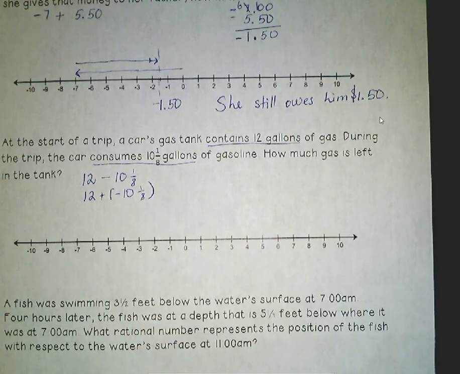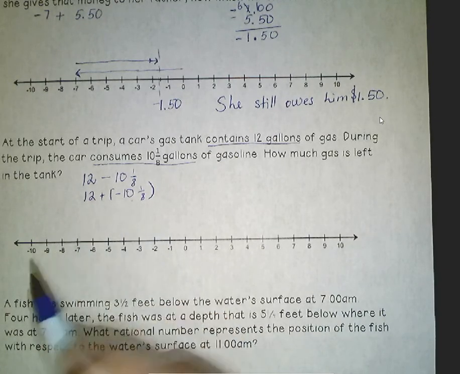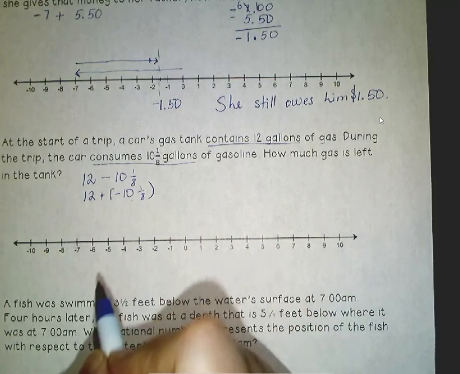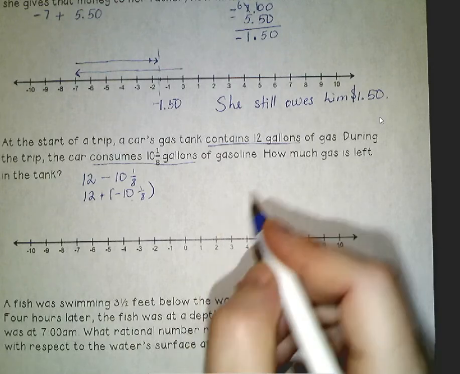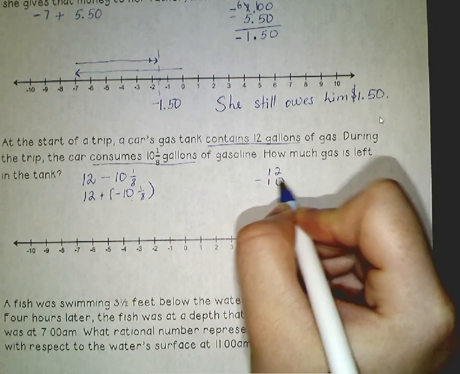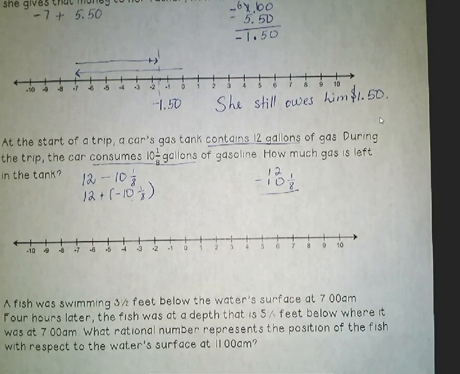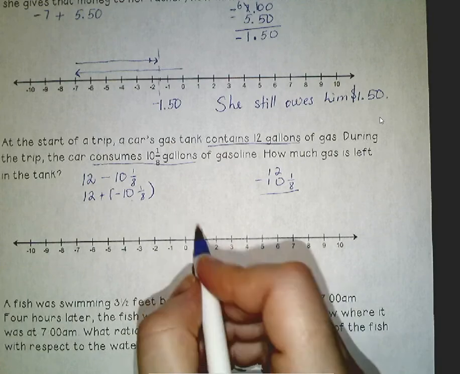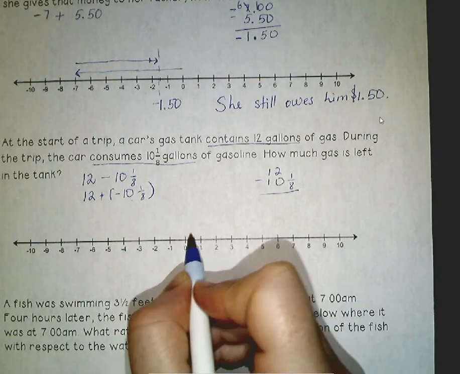Either one is correct because they mean exactly the same thing. Okay, because we are working with different sign numbers, I'm going to subtract the absolute values and keep the sign of the bigger one. So 12 minus 10 and 1/8. That's what I do in math. Let's see how it's going to look on the number line.